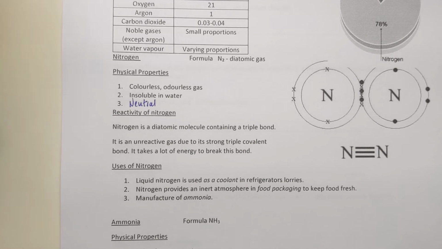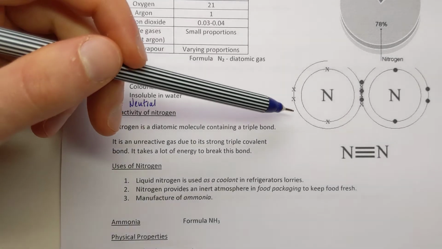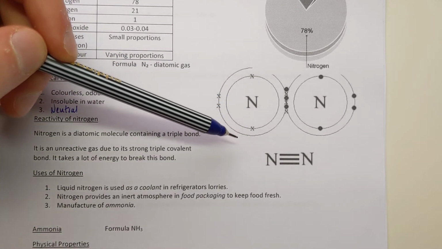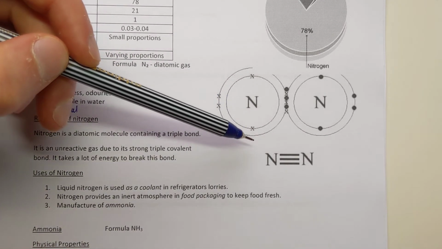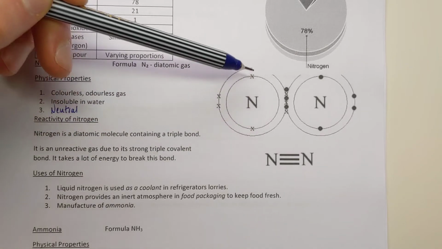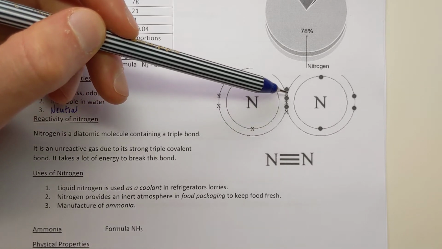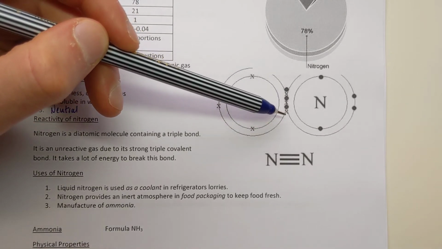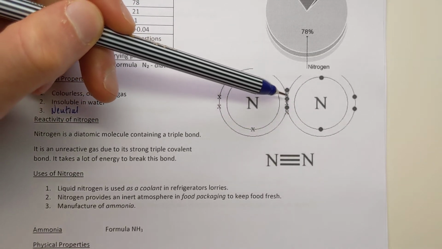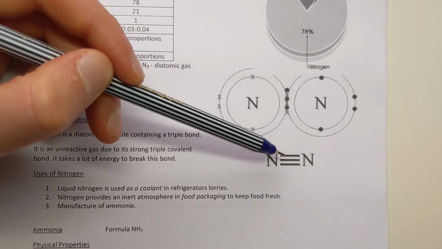Next bit is its reactivity, which is also to do with its physical properties. Different to pretty much all the other gases in this topic, nitrogen stands out because it's very, very unreactive. The reason it's so unreactive is to do with its structure or its bonding. Now we have looked at nitrogen earlier on this year, when we looked at covalent bonding. Nitrogen is one of those examples of a triple bond. It's quite unusual. Each nitrogen has 5 electrons in the outer shell. Therefore, if they share 3 pairs in the middle, that gets everything up to 8, a full outer shell, which is stable. These 3 pairs in the middle are referred to as a triple bond.